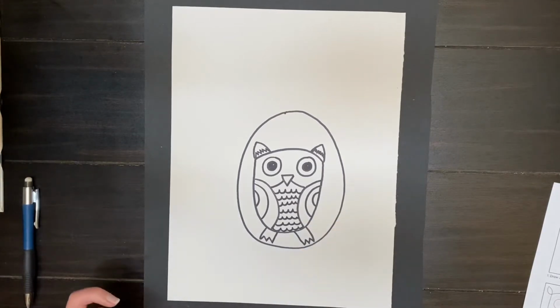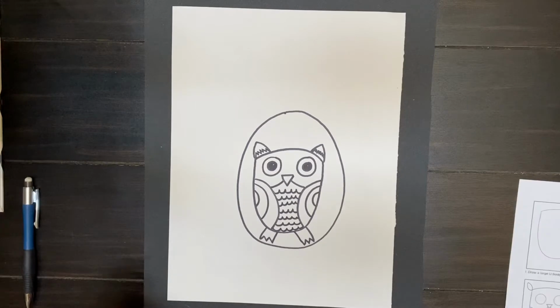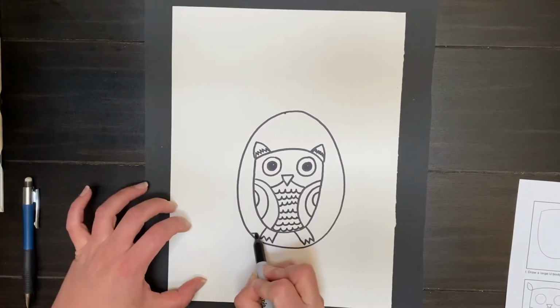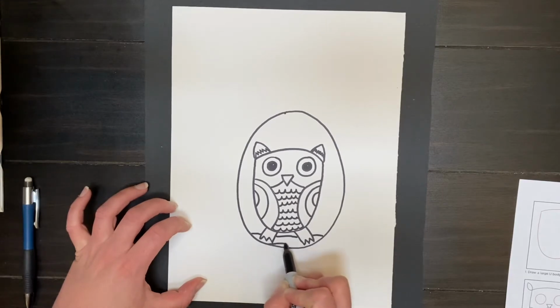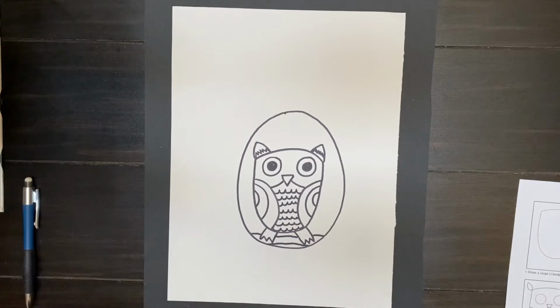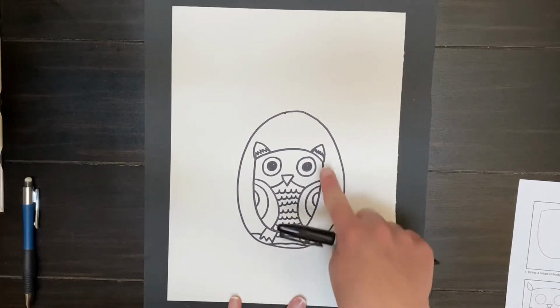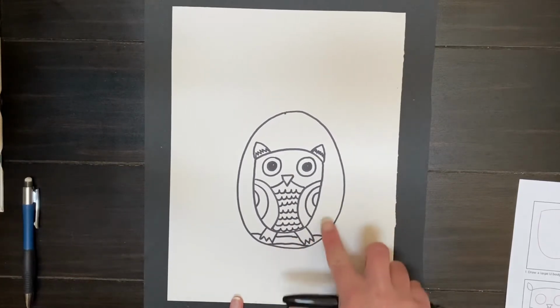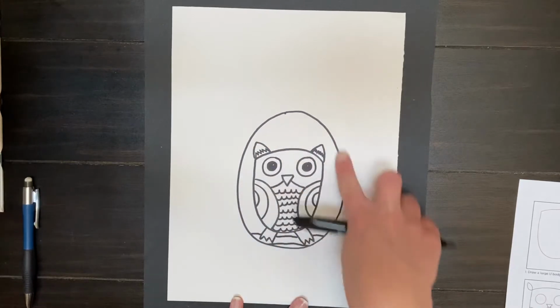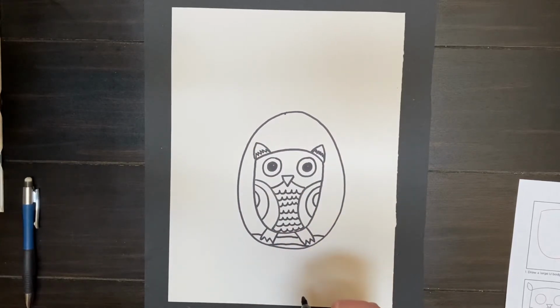And that's that. Okay. Now, if you wanted to, you could add just a little piece of branch for the owl to be standing on, or you could just leave it the way it was. Now, because the owl is inside of the tree, we're going to color the rest of the oval black later on, and the owl will stand out even more. Now that the owl is done, we can draw the tree around him.